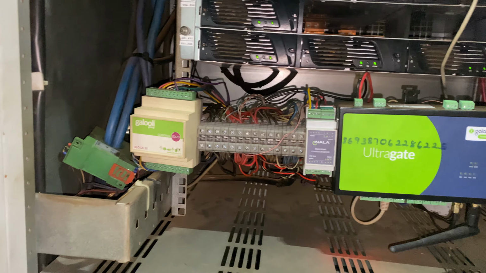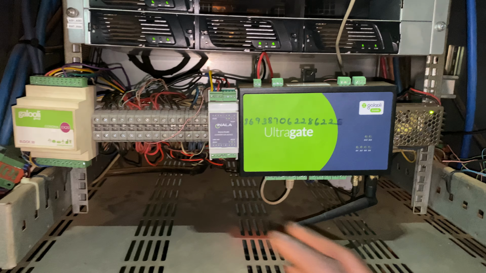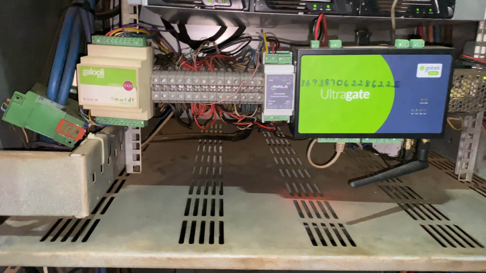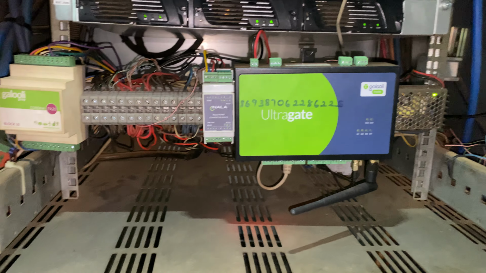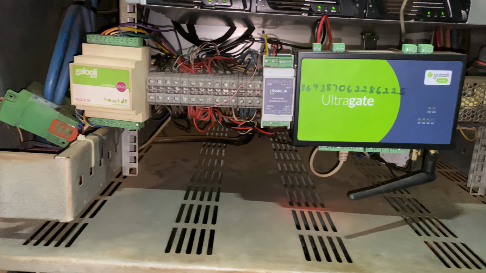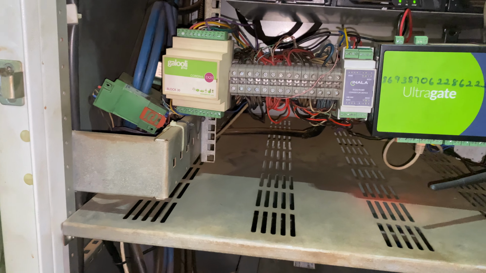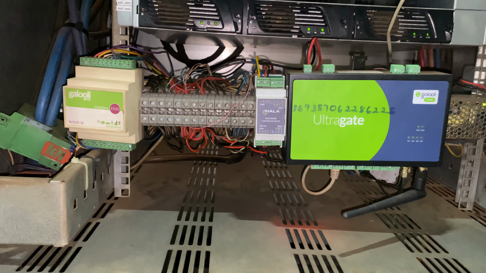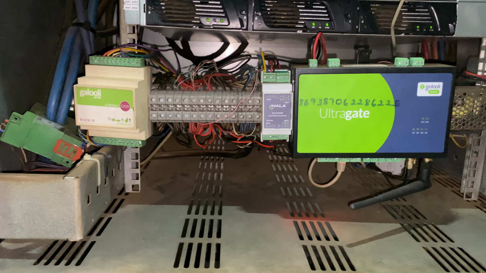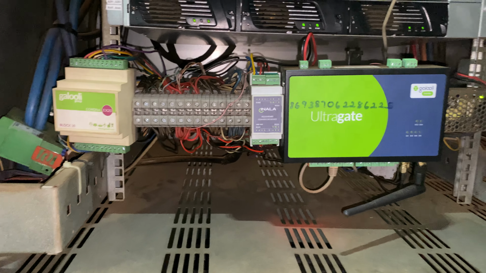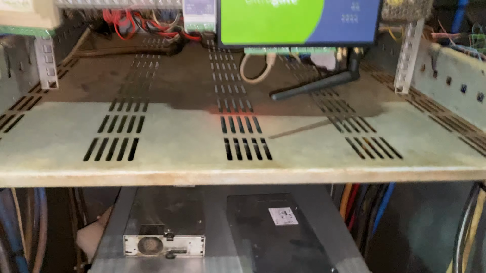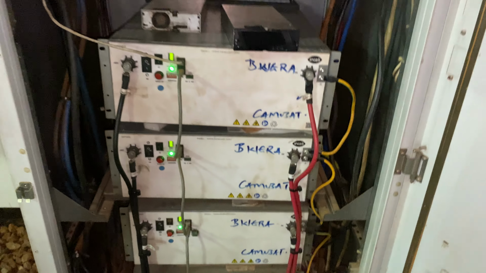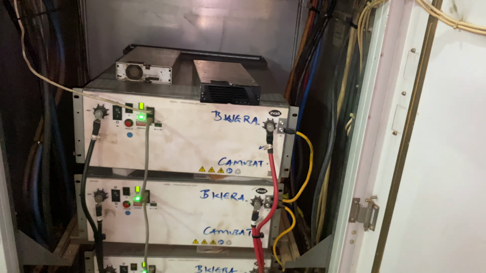So this is the monitoring system. It monitors the telecommunication side, the generator, and the fire cabinet. It also monitors the grid, all our mains. So that is how power flows in the rectifier cabinet.